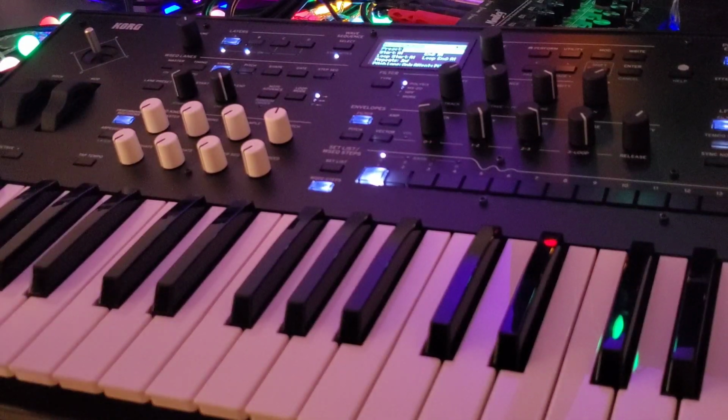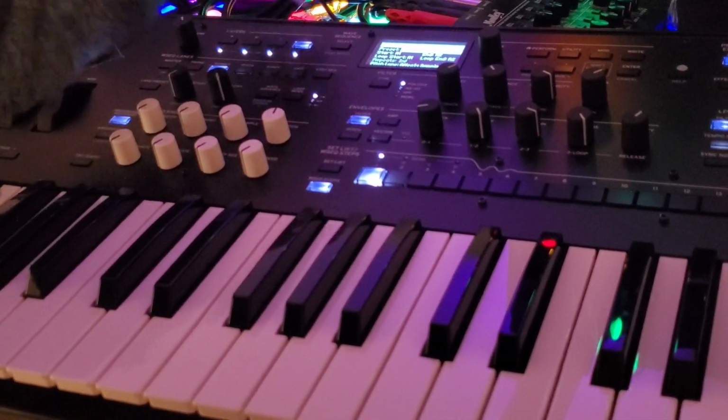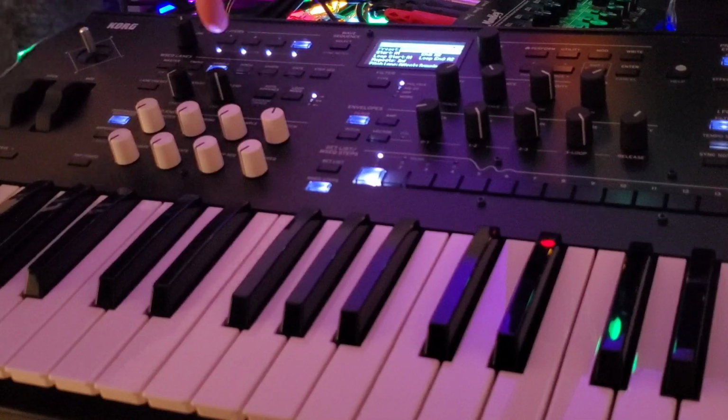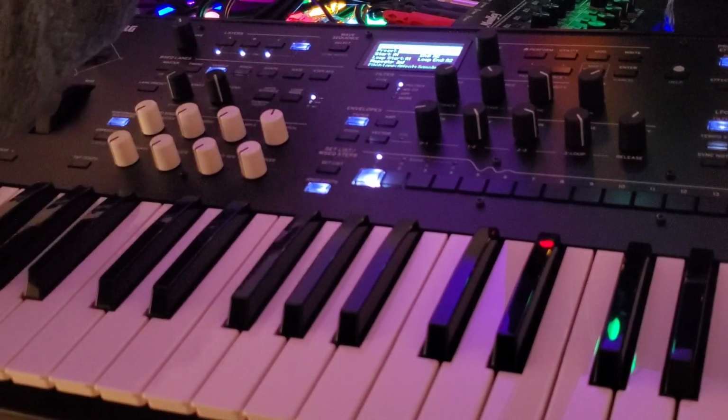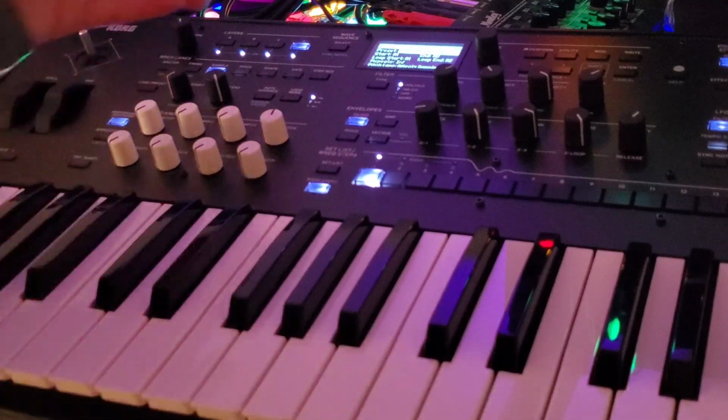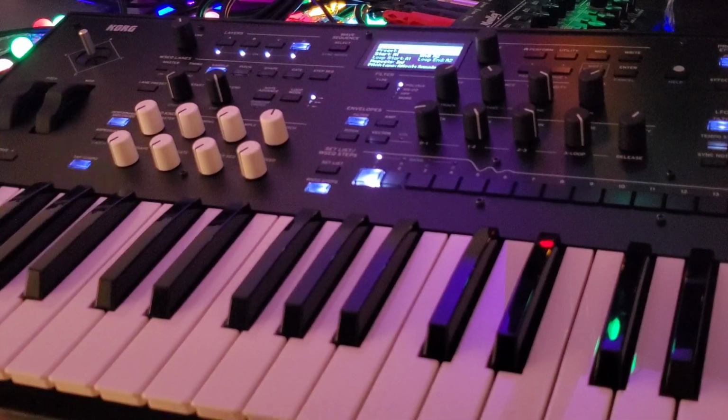So the first one that came to mind is just having different layers that work together and then toggling them on and off with these four buttons up here. You just double click them to toggle them on and off. So you can see all four are on right now.